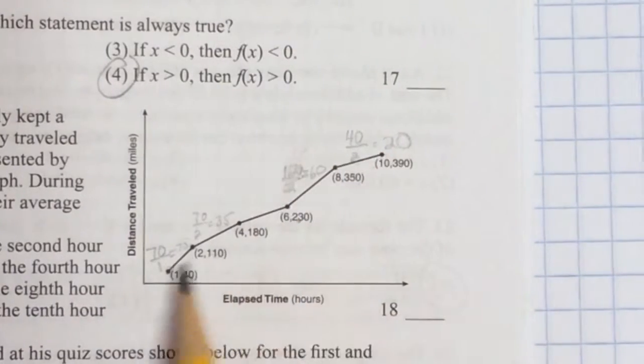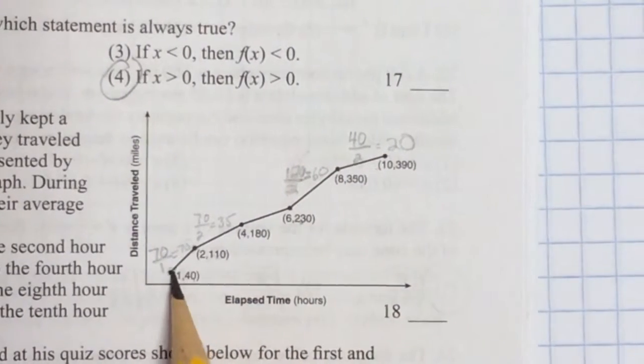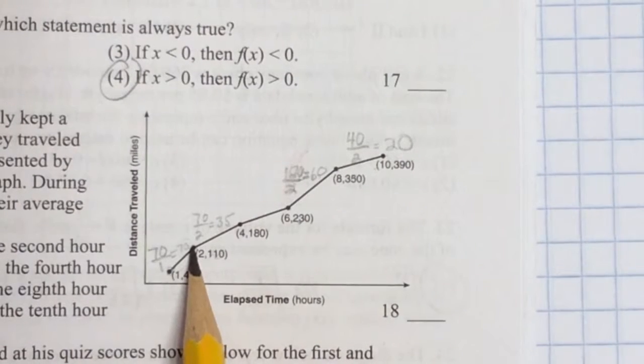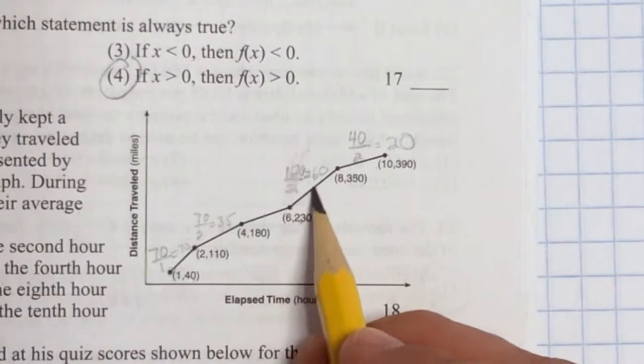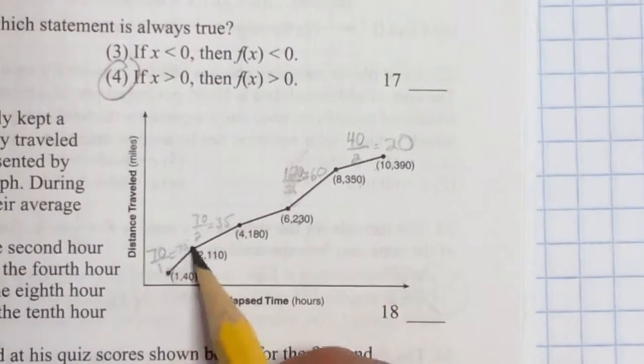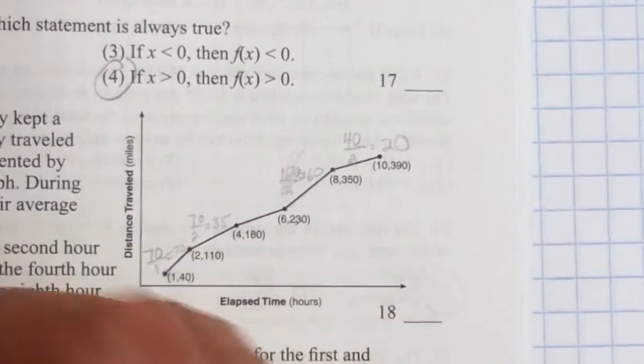So it looks like the fastest average rate of change is from the first hour to the second hour. You can also tell because the line is the steepest here. It's kind of difficult to match this one to this one, but this one's apparently a little steeper. So that is choice 1.